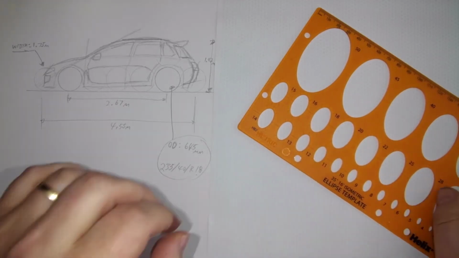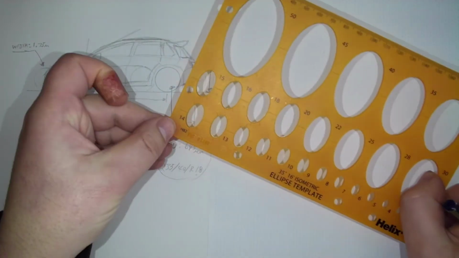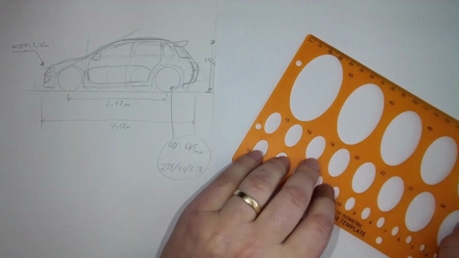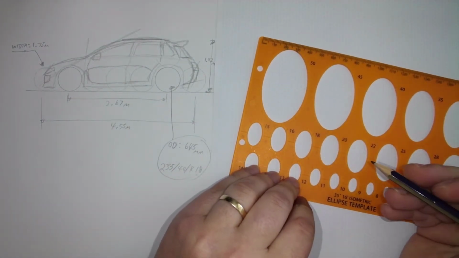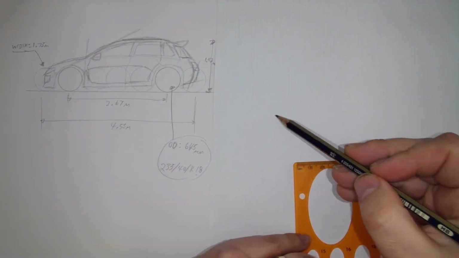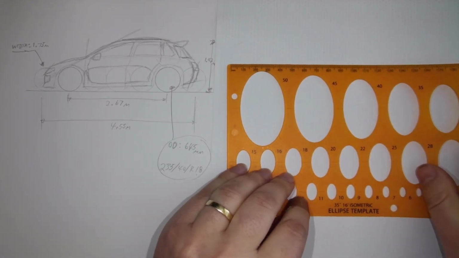Now you need an isometric template for this one. It's called an ellipse template. Let's use the 18. I'm going to start off by creating a bounding box for this vehicle. I'm going to start with the side, and then add in the width of the vehicle afterwards. Let's get this happening.